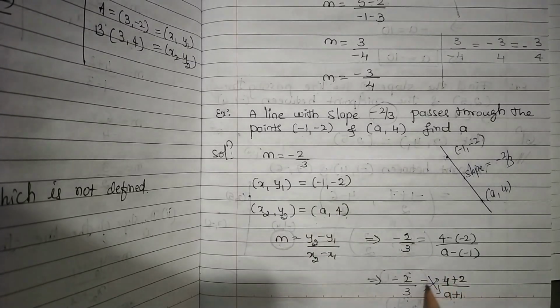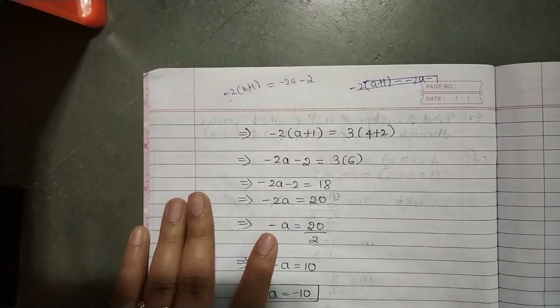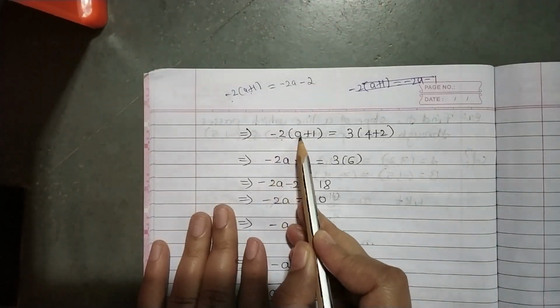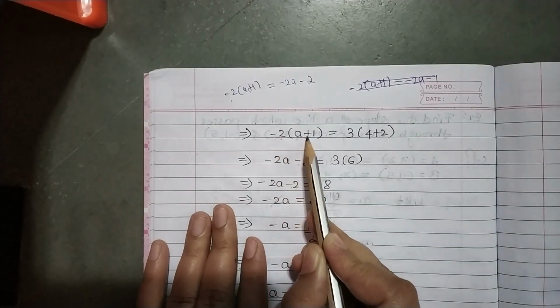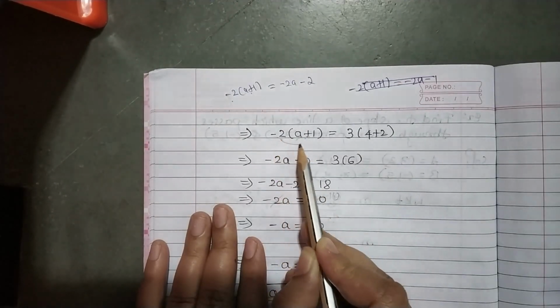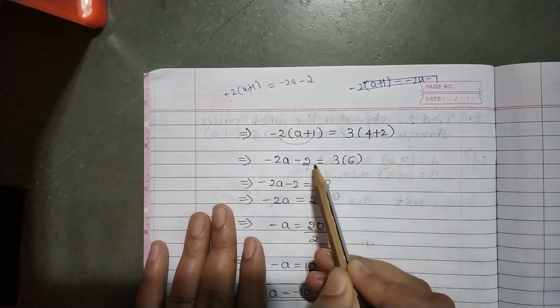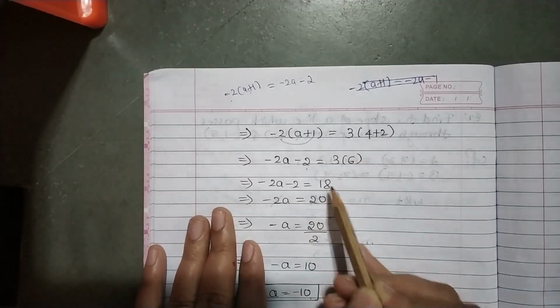So cross multiply, then we'll get minus 2 into a plus 1, which is equal to 3 into 6. Minus 2 into a plus 1 is minus 2a, and minus into plus is minus, 2 into 1 is 2. Which is equal to 3 into 6, that is 18.